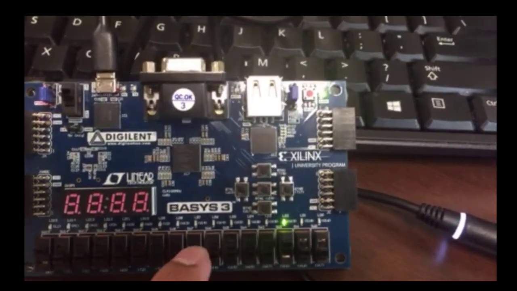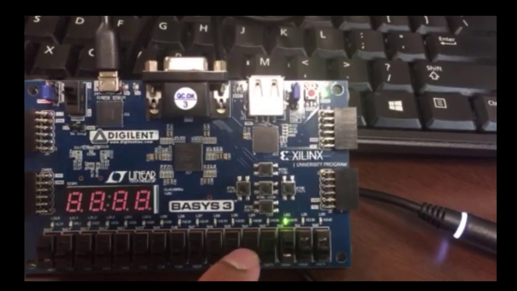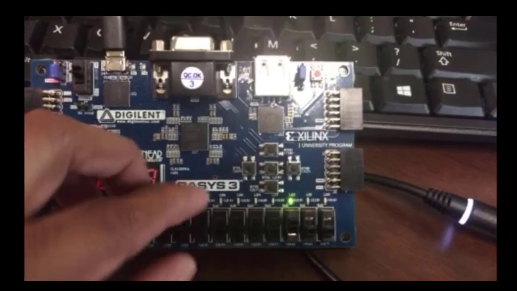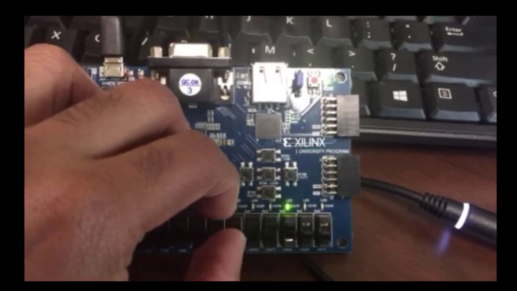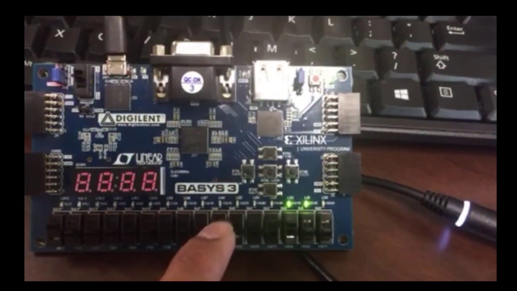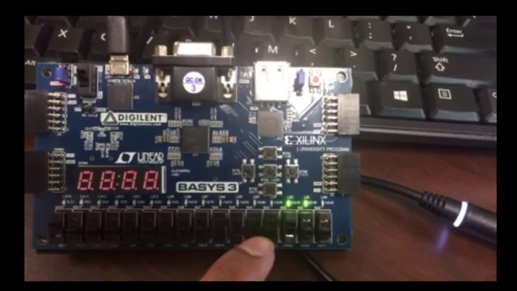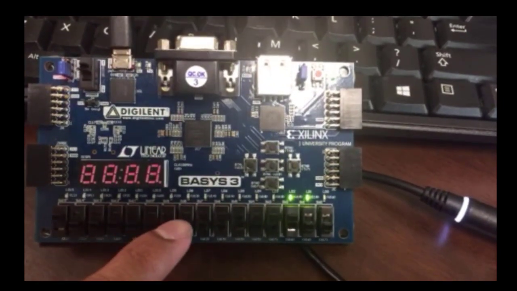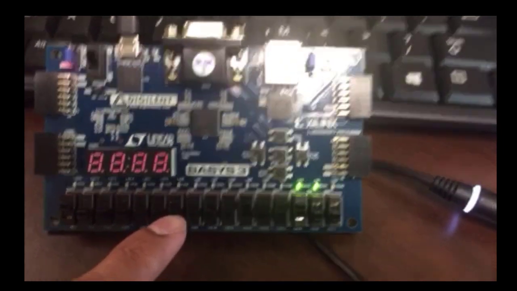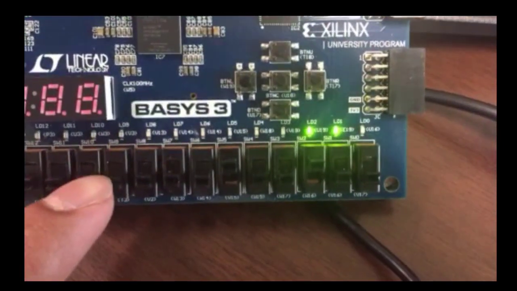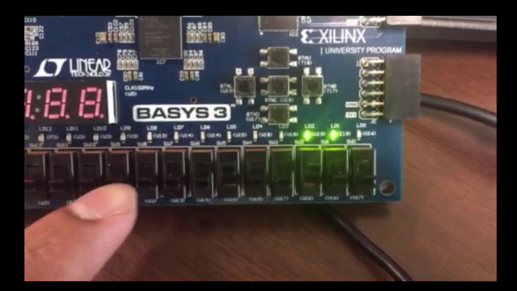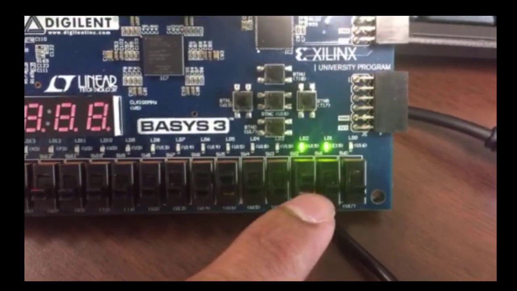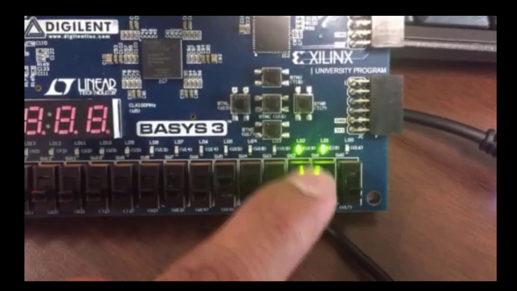Let me say I want to go with 2. So that makes 0, 0, 1, 0, a code of 2. Because switch 8 and switch 9 are set to 0, 0, that means it's going to add. So 2 plus 4 makes 6.